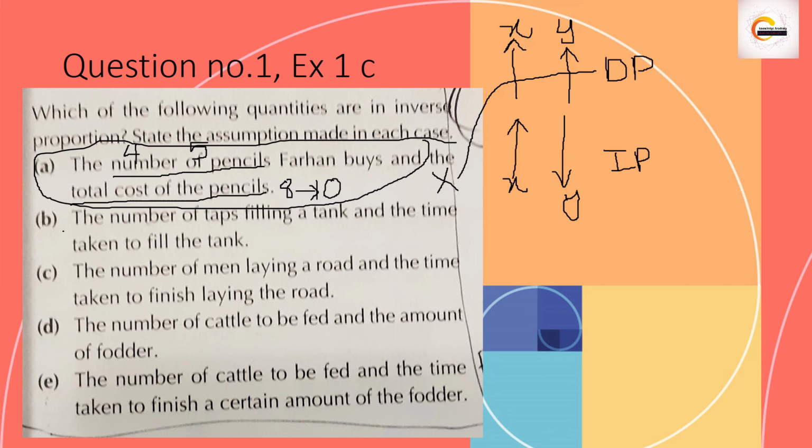Let's consider the next example, question number 2. The number of taps filling a tank and the time taken to fill the tank. Okay, so we have a tank and there is one tap which is filling it. Suppose the tap will take 30 minutes to fill it, right?